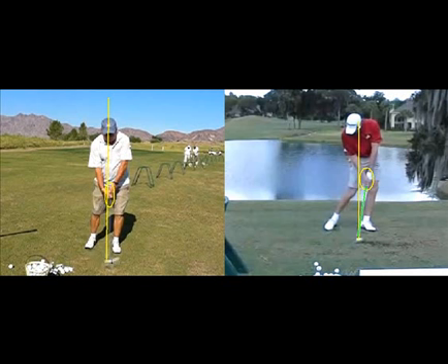Your low point is right where the ball is, and if you're just a fraction off, you're going to hit behind it. Or if you're a fraction off the other way, you'll hit it thin.